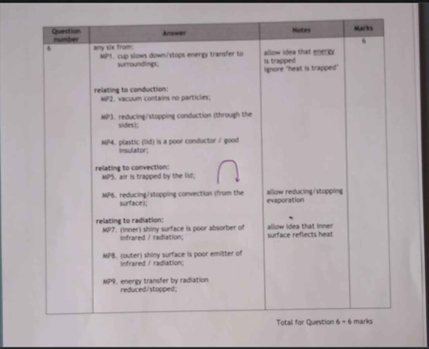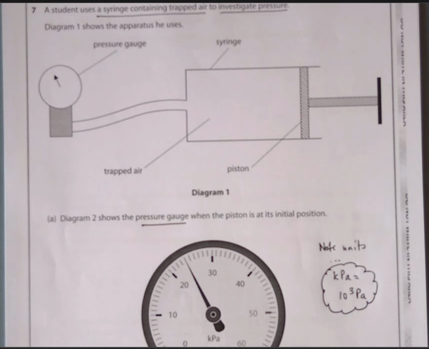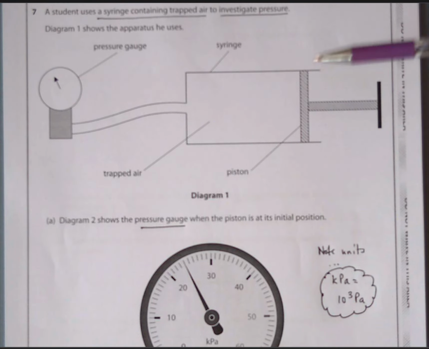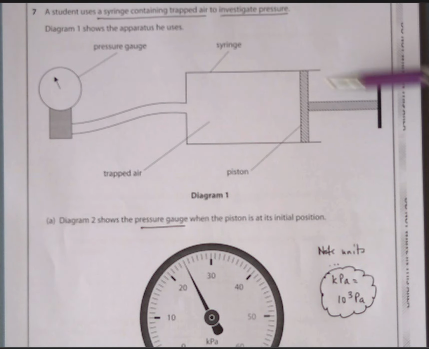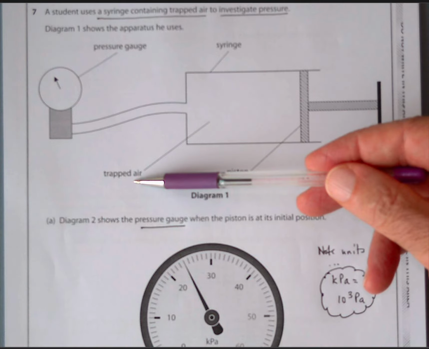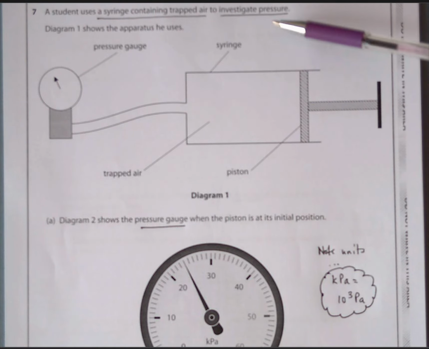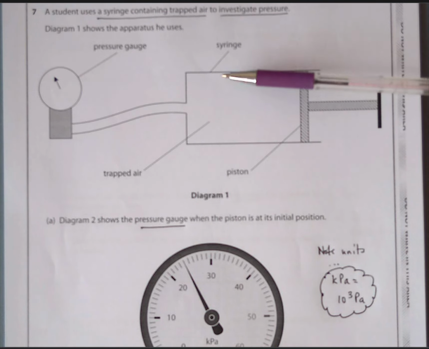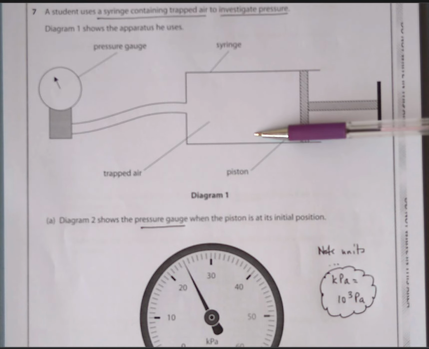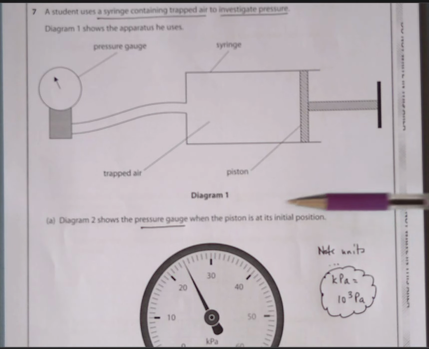So we got as far as question 6. Question 7 is then about investigating pressure, which is really Boyle's law. So the student uses this syringe, containing trapped air inside, to investigate pressure. It has a pressure gauge, so it looks like you can change the volume by pushing the piston in. Now if you know Boyle's law, if you halve the volume, you'll double the pressure, as I explained to my students.